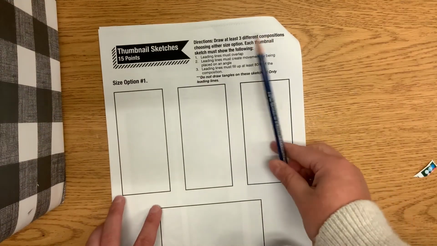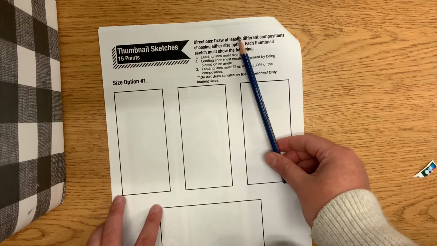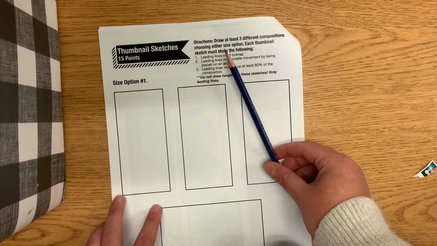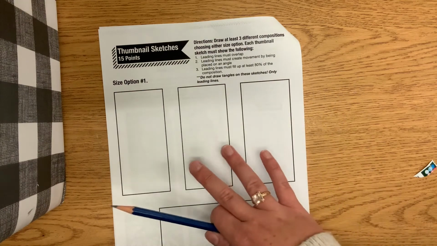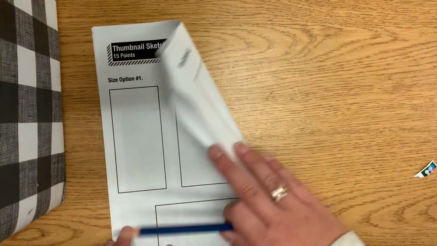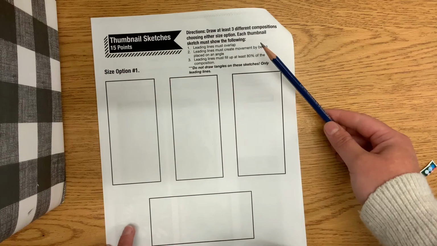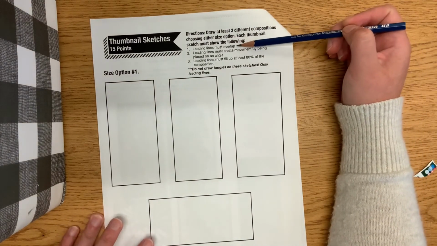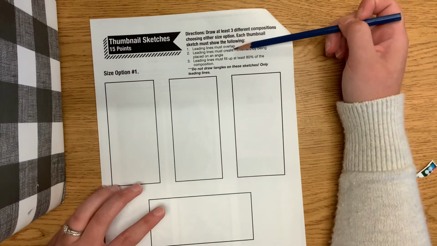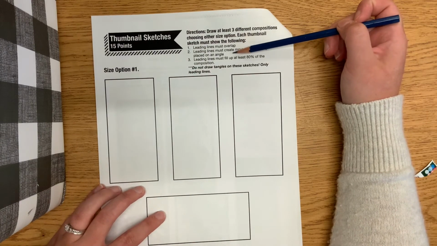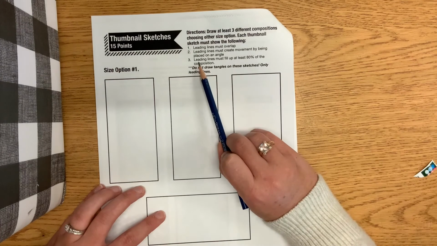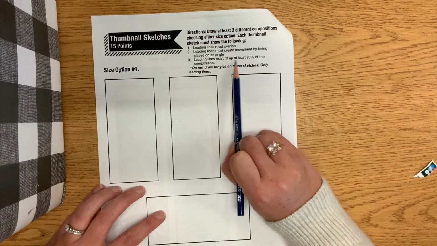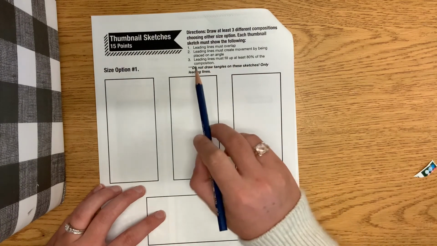You have to draw at least 3 different compositions, choosing either size option. So once again, you can do size option 1 or the second one on this page. But in each sketch, you must show the following. Your leading lines must overlap to show space. Your leading lines must create movement by being placed on an angle. And your leading lines must fill up at least 80% of the composition.